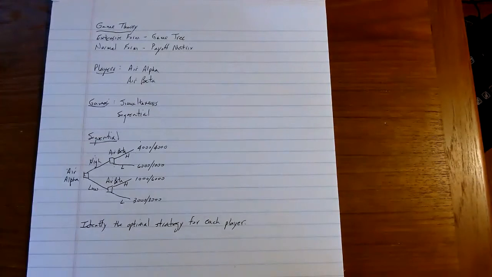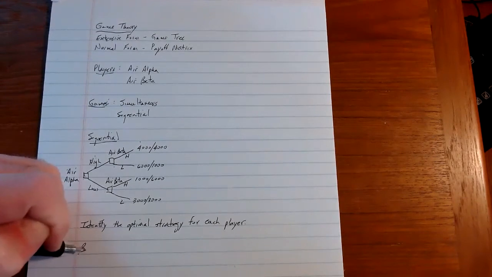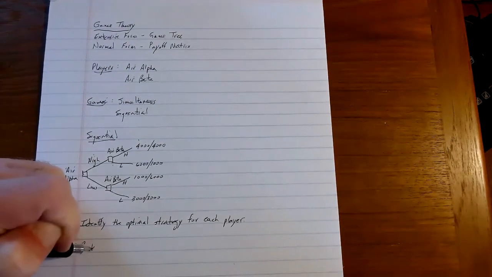There are different ways to find optimal strategies. The simplest way, and the one that will work easily for us here, is a process called backward induction.